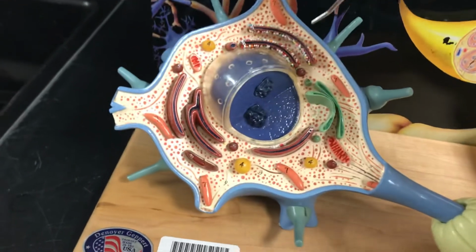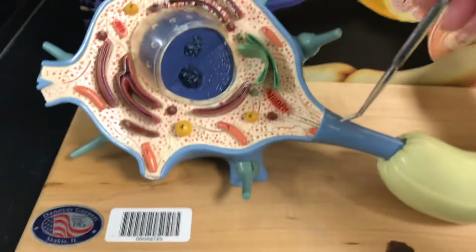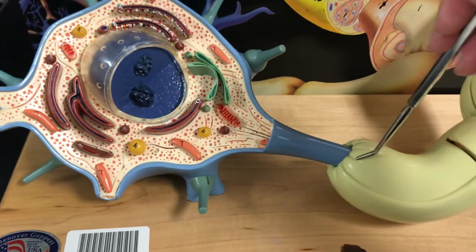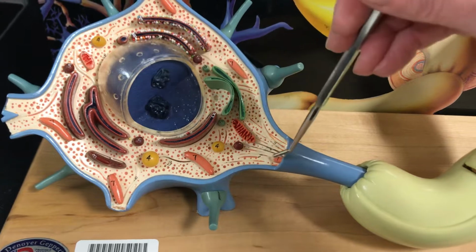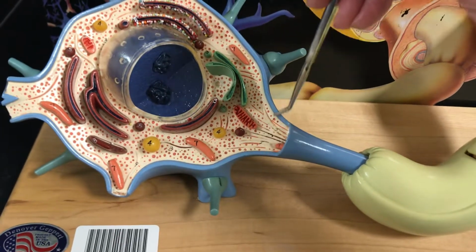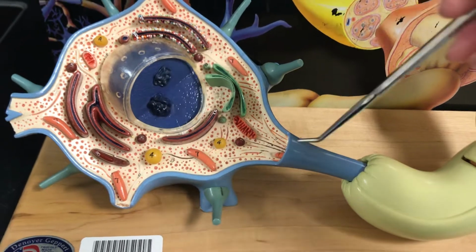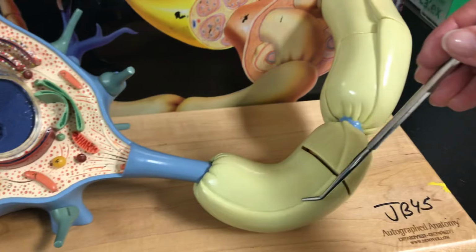Hopefully that made sense. And that cell body is going to come down to a space where we have an axon leading off of it. That space where the axon emanates from the cell body is called the axon hillock. So this area right down here is the axon hillock, and that axon hillock leads to this structure.